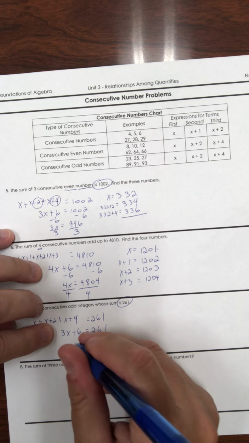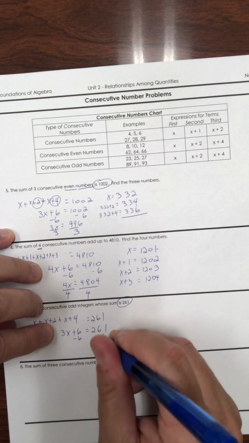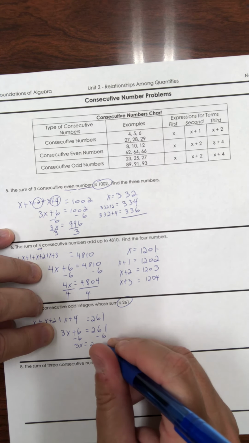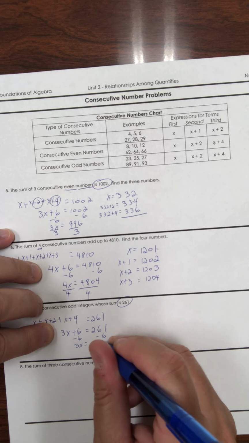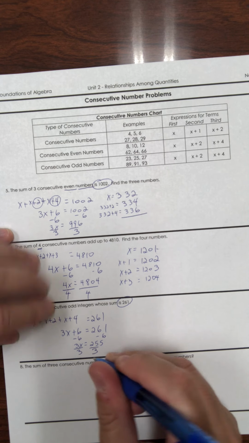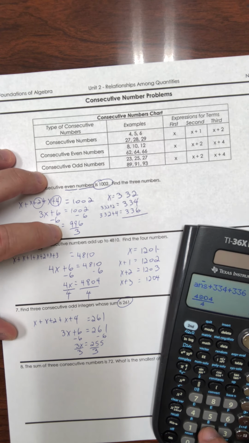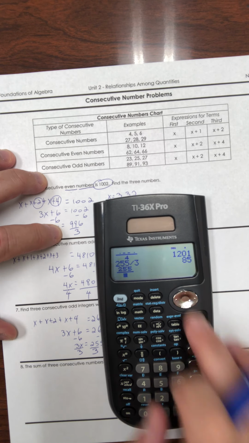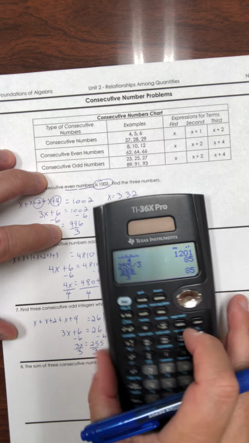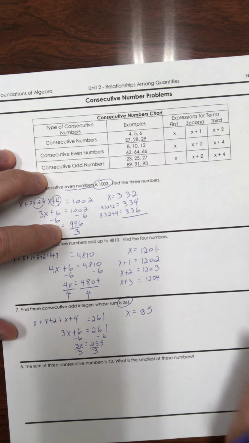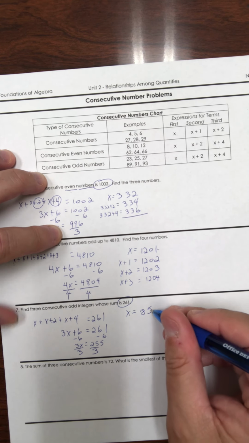Okay, next, two-step equation, subtract your constant. That gives me 255. Divide by 3. 255 divided by 3. Oh, I did that wrong. Sorry, I used division. We should have done a fraction. Get the same answer, but I like punching it in the fraction because that's how it looks right here. So x equals 85.